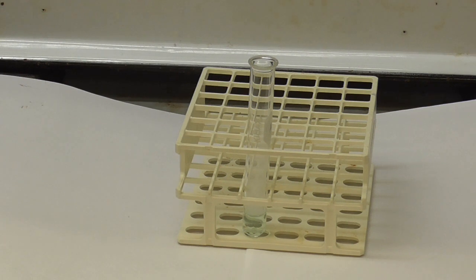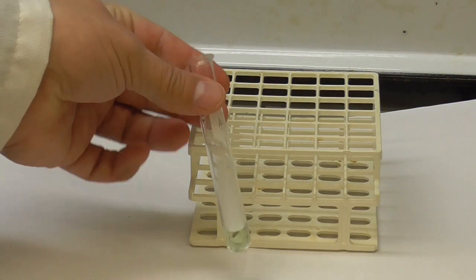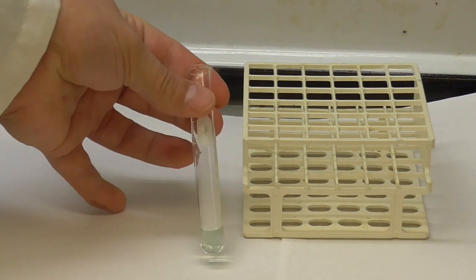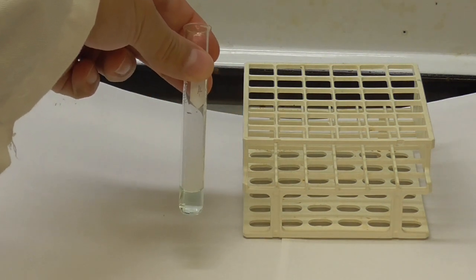You may have seen a little bit of vapor. That's just because it does get hot by doing the reaction. But you should be able to see the color there.